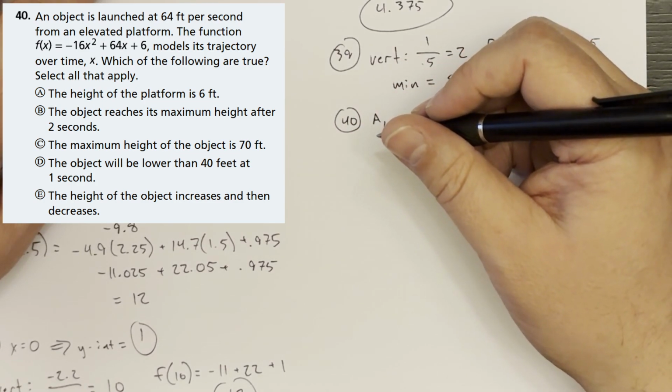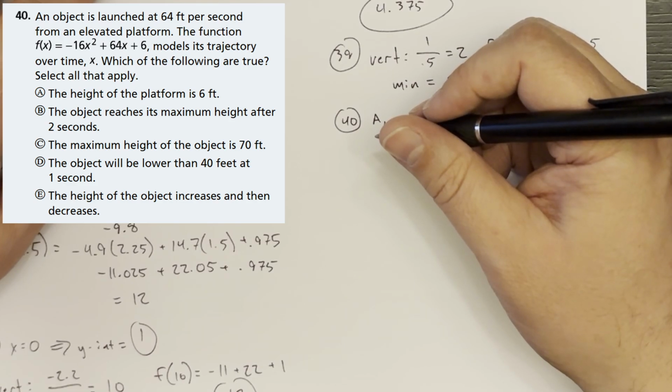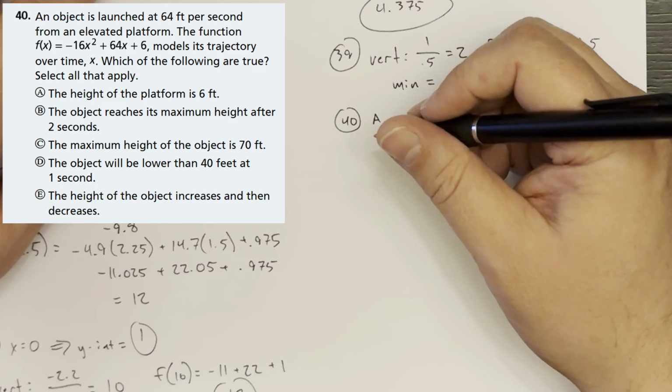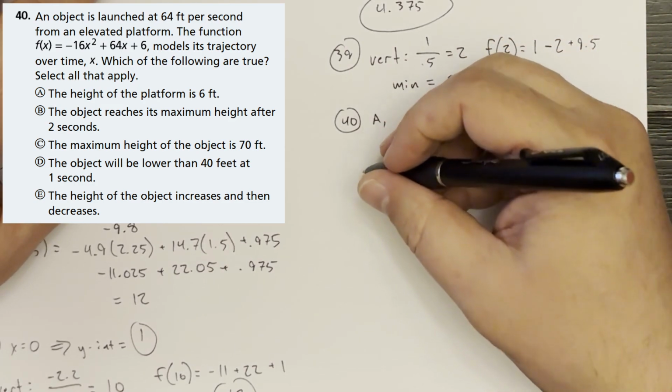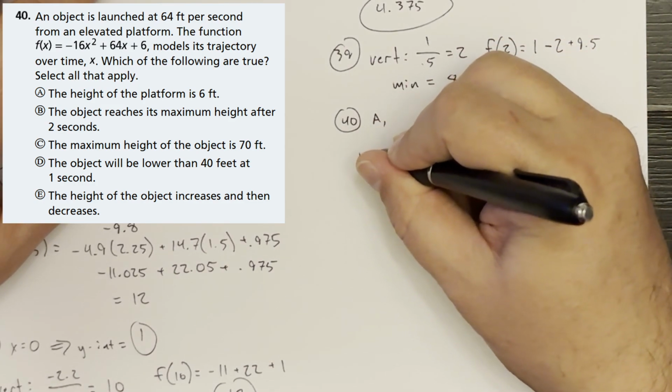The height of the platform is 6 feet. That's our y-intercept, time of 0. If x is 0, that leaves us 6. So yes, the platform is 6 feet tall. The others are a little trickier.